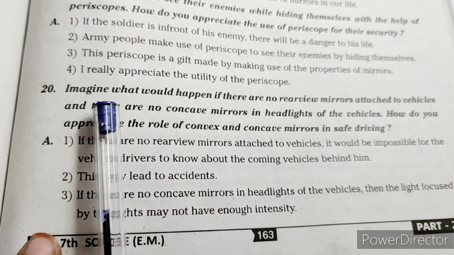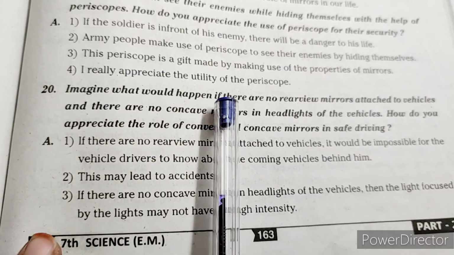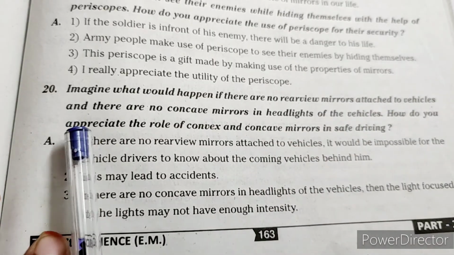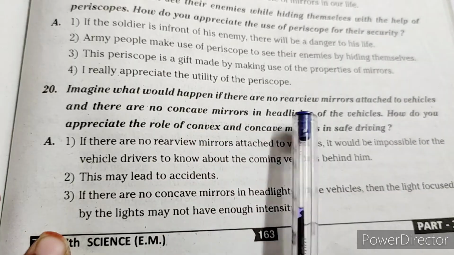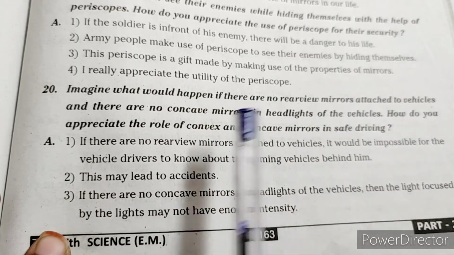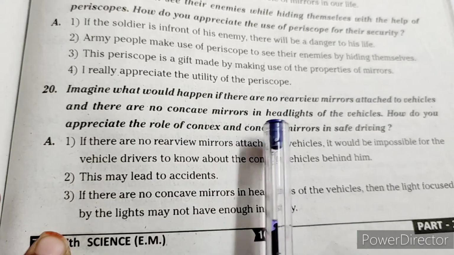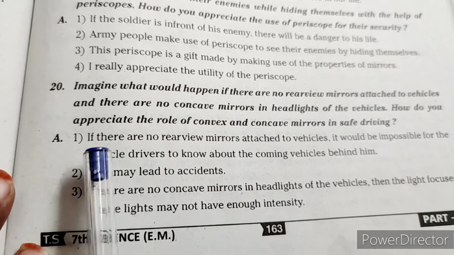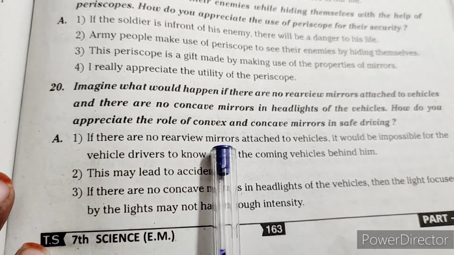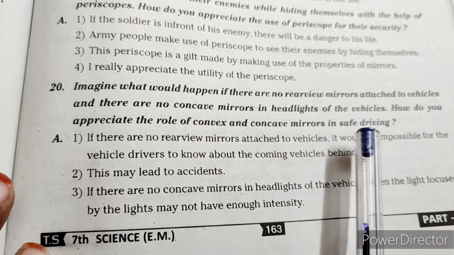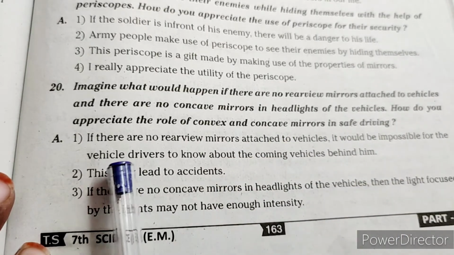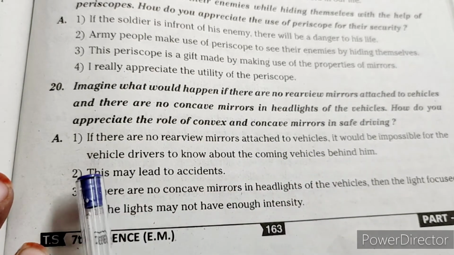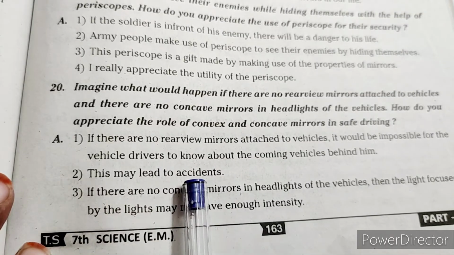20th. Imagine what would happen if there are no rear view mirrors attached to vehicles and there are no concave mirrors in headlights of the vehicles. How do you appreciate the role of convex and concave mirrors in safe driving? Answer: if there are no rear view mirrors attached to vehicles, it would be impossible for the vehicle drivers to know about the coming vehicles behind him. This may lead to accidents.